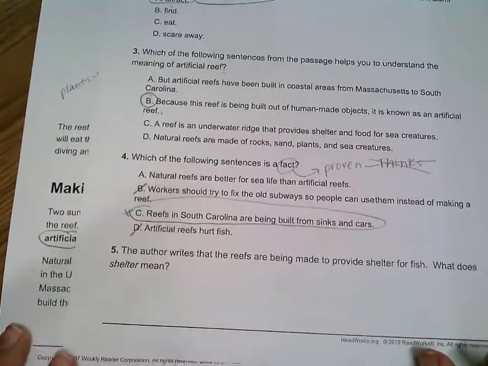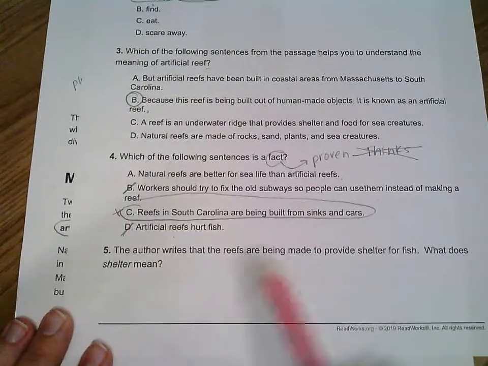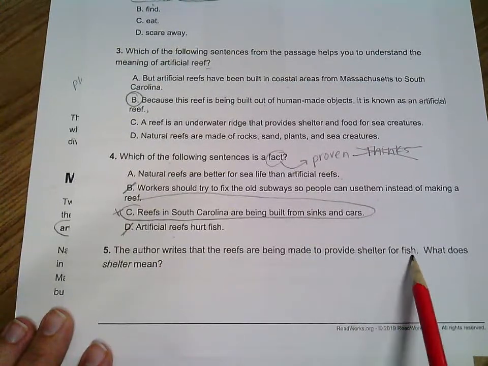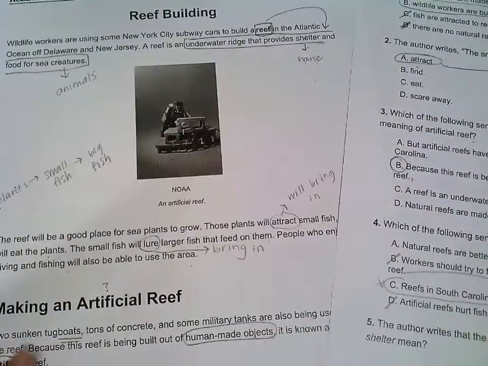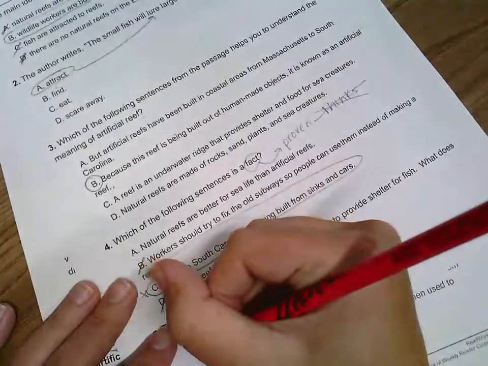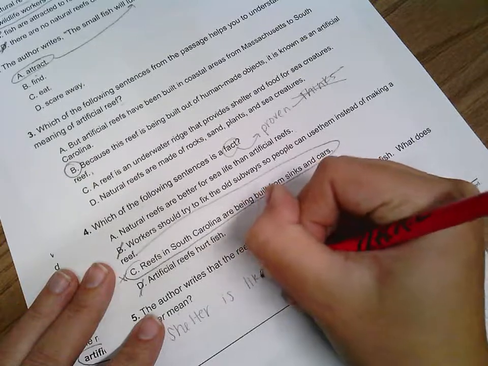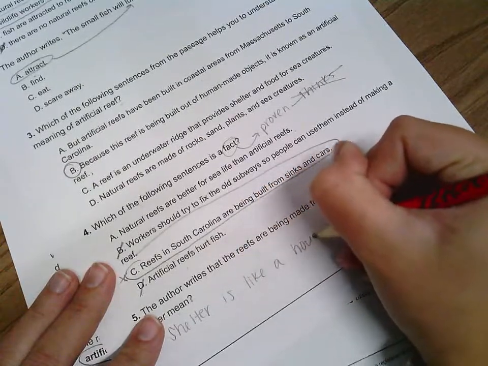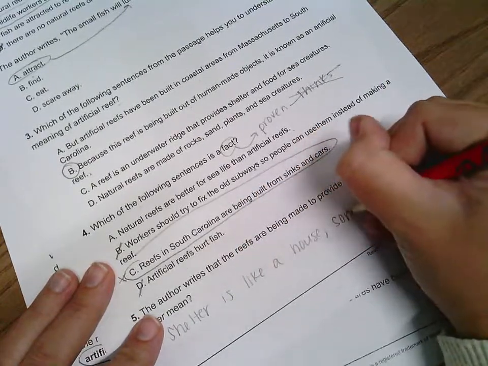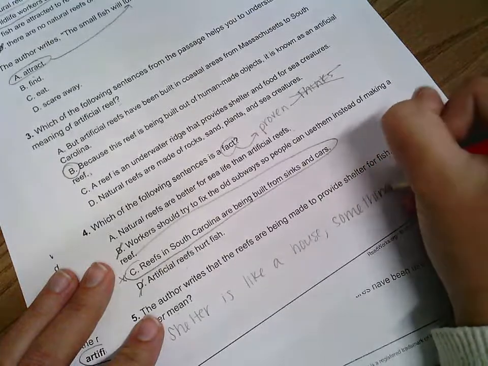Good. The author writes that reefs are being made to provide shelter for fish. What does shelter mean? Well, we said right here, shelter is like a house. Shelter is something that keeps you safe. So shelter is like a house. Something to keep you safe.